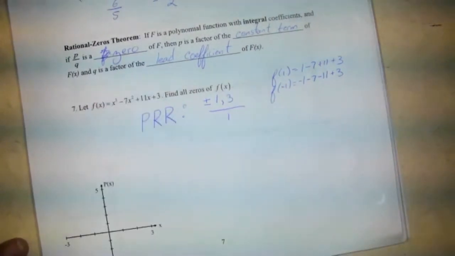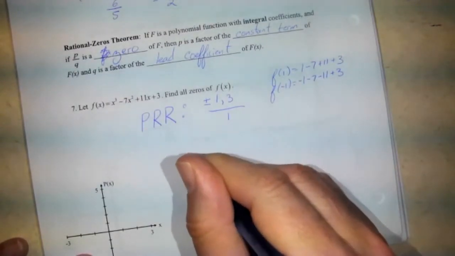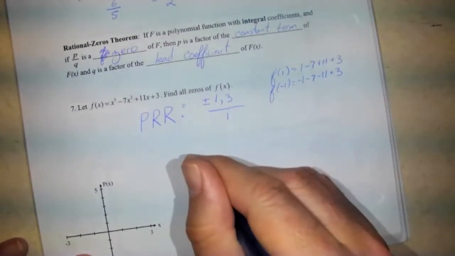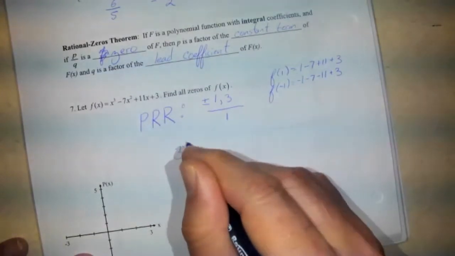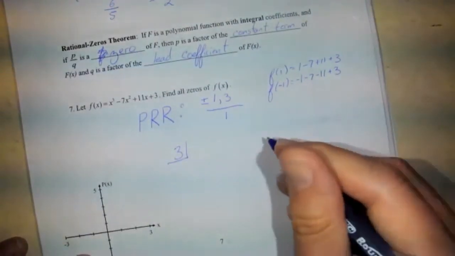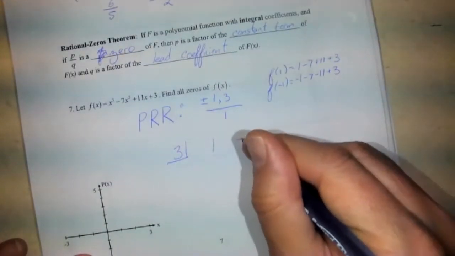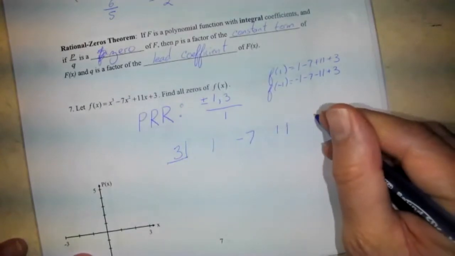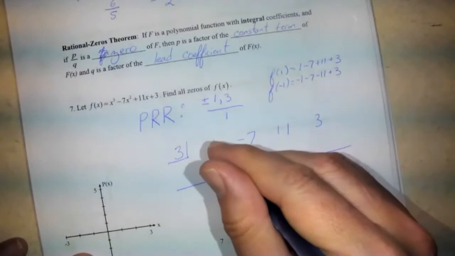But, all right, 3. Oh, man, I don't want to cube 3. That seems ridiculous. I am going to use my balcony. So to check for whether 3 is a 0, I'm really dividing out by x minus 3. So I'm putting a +3 in the balcony. And those coefficients are 1x to the 3rd, negative 7x squared, positive 11x, and 3. And here go my 2 steps.